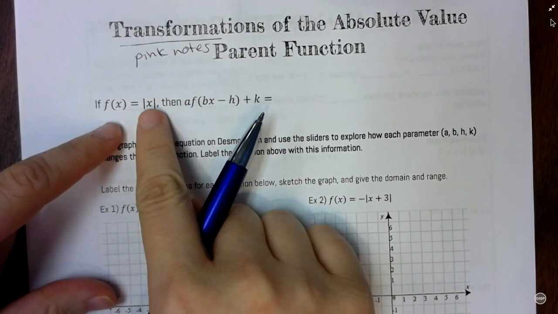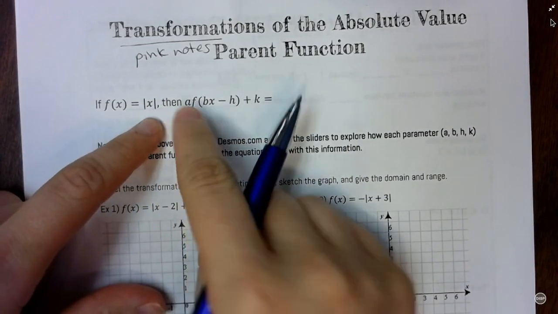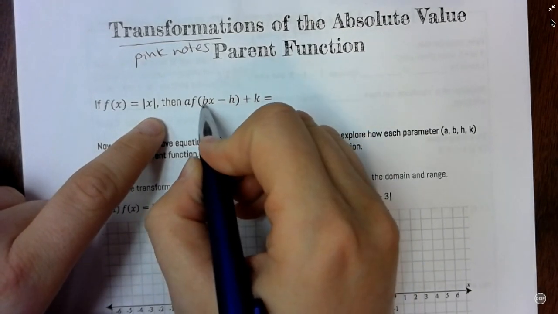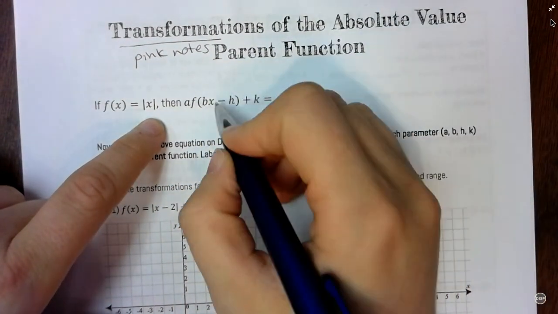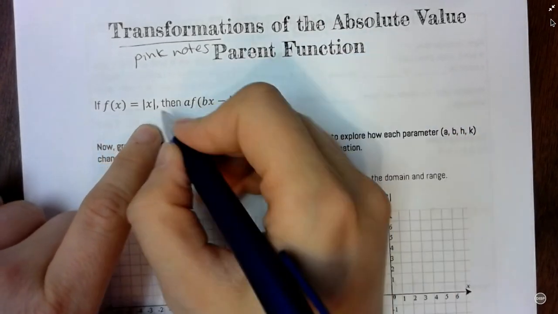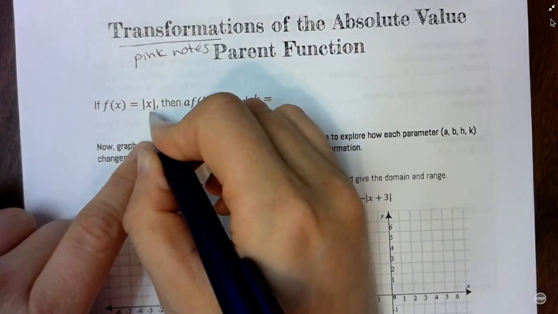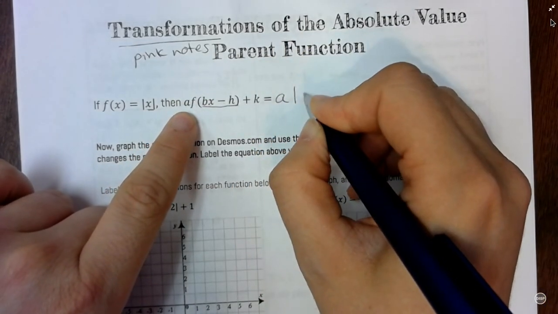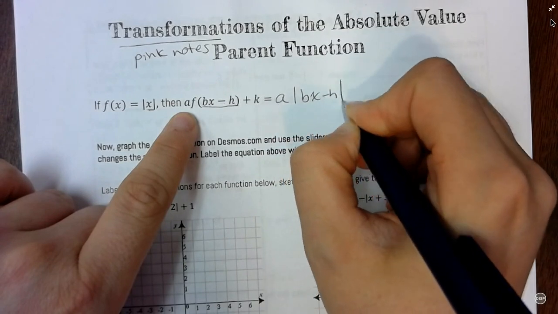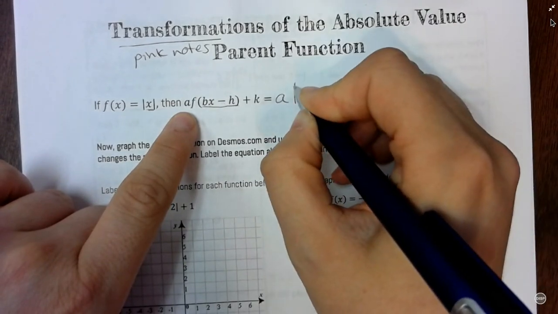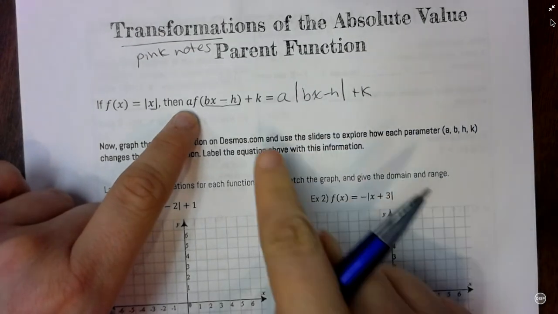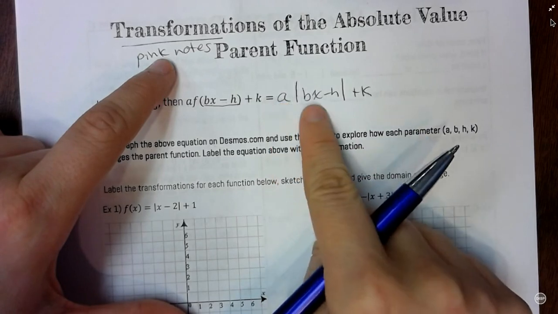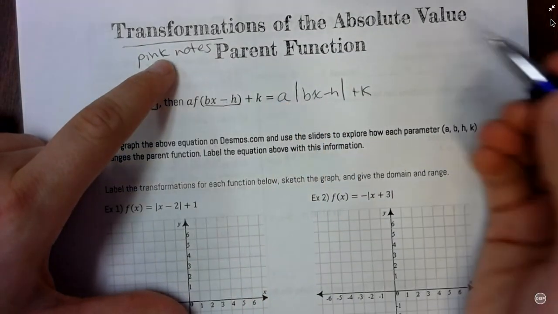So if f of x equals the absolute value of x, then a times f of b times x minus h, plus k. Basically, this is going to look like replacing x with b times x minus h, and then putting an a in front. So a times b times x minus h, plus k. If you refer back to your pink notes, you'll just copy them over. The a, b, h, and k do exactly the same thing.